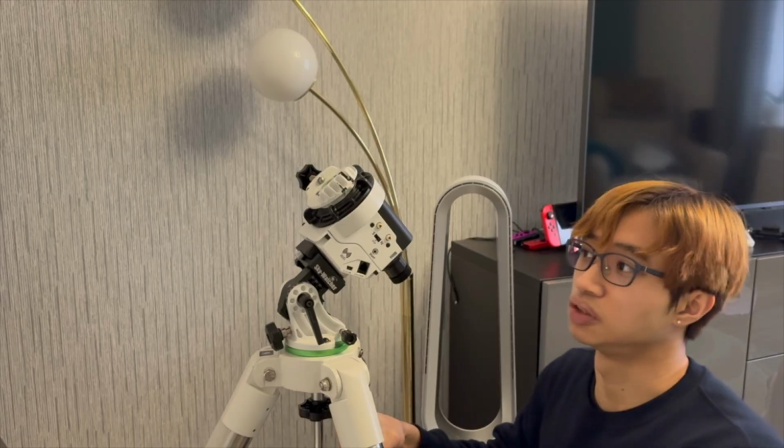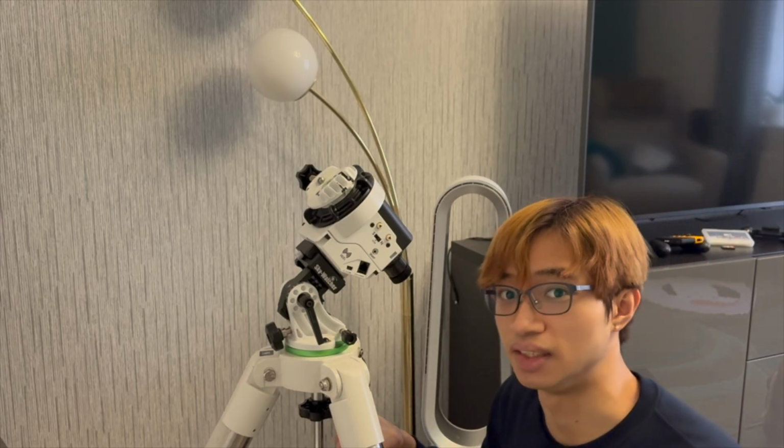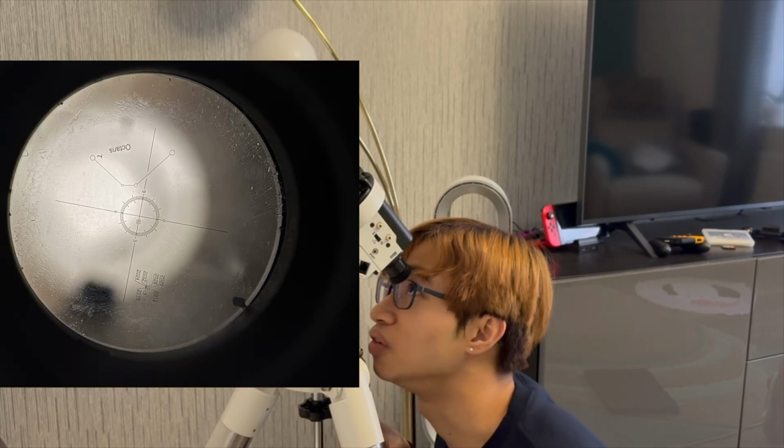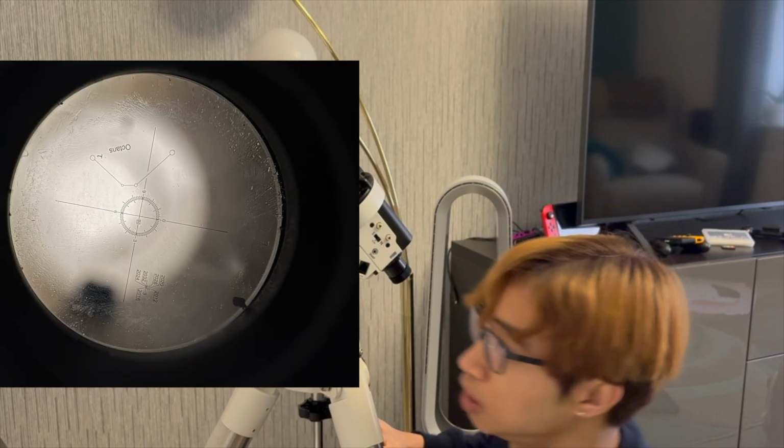Now of course, we'll be doing this at night, so it will be way harder to see the polar reticle when you look through the scope.